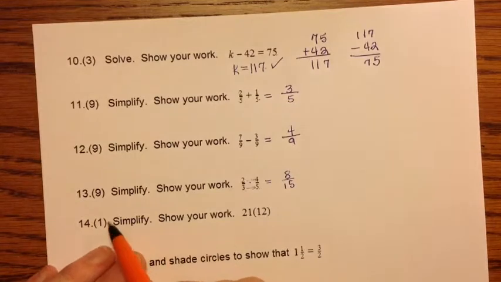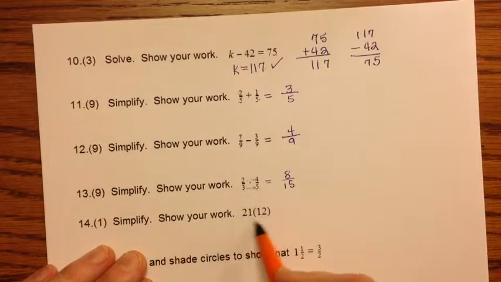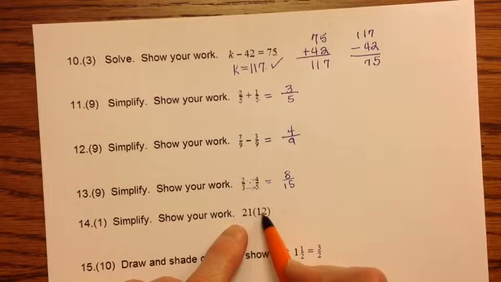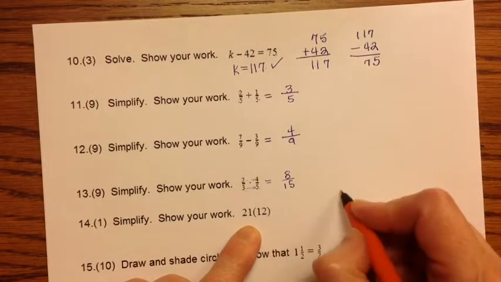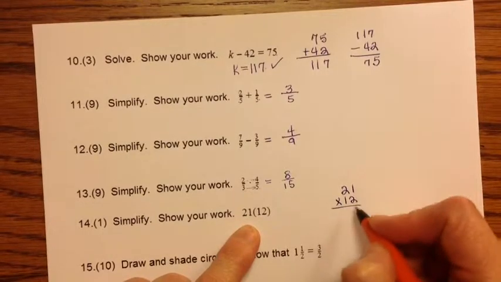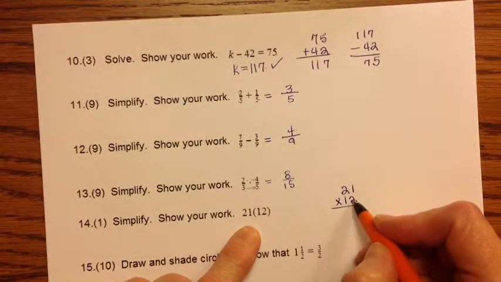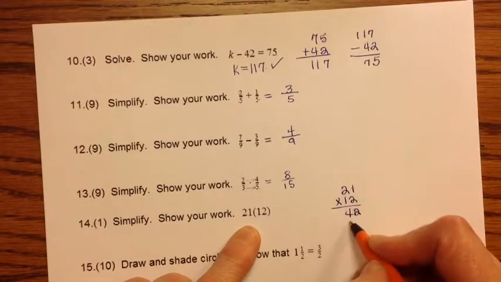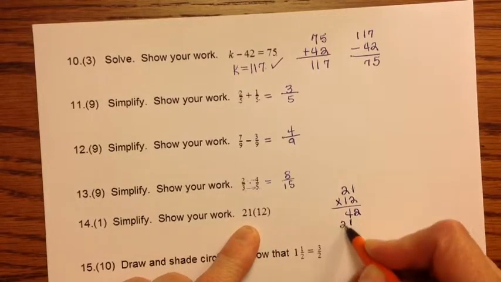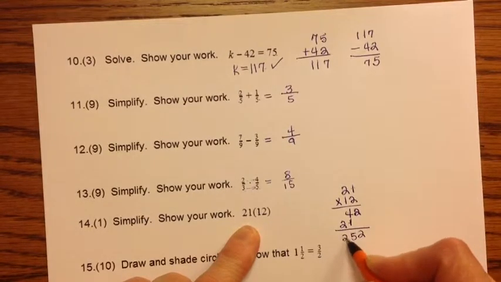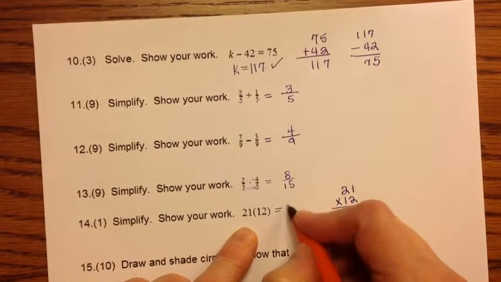If you remember back in lesson 1, we talked about parentheses as another way of writing multiplication. So this simply means 21 times 12. So let's go over to the side and do 21 times 12. Commutative property says it doesn't matter which number you put on top. 2 times 1 is 2, 2 times 2 is 4, 1 times 1 is 1, and 1 times 2 is 2. We add, we get 2, 5, 2. So we get 252.